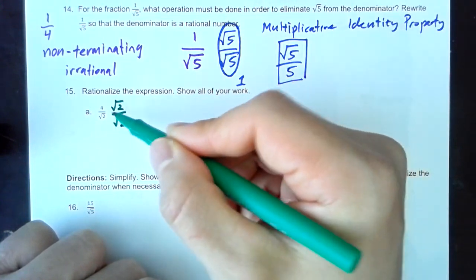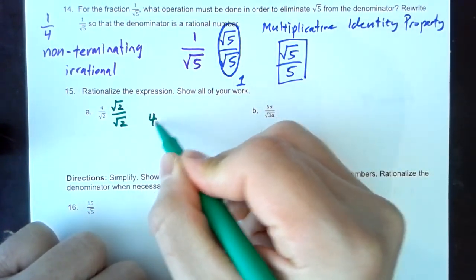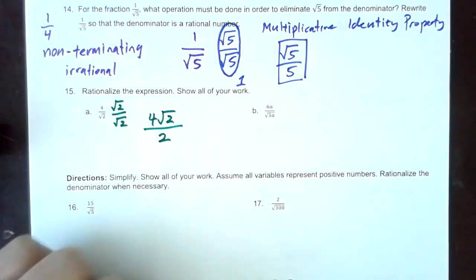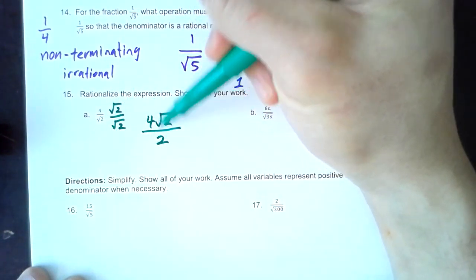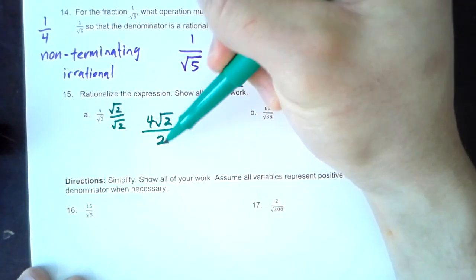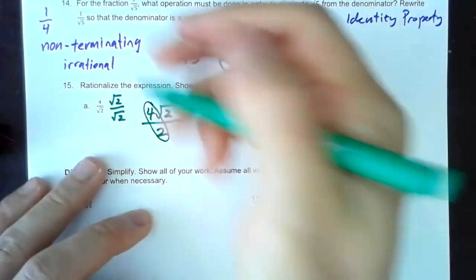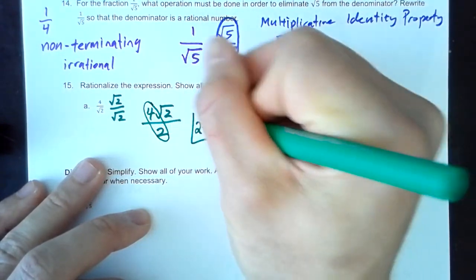I haven't really changed the value of this if I multiply, but then I know that the top is going to be 4 root 2, the bottom is just 2. Just like in this previous example, you are not allowed to leave it like this because these whole numbers can be simplified. These whole numbers simplify to 2. So then you get 2 root 2 as your final.